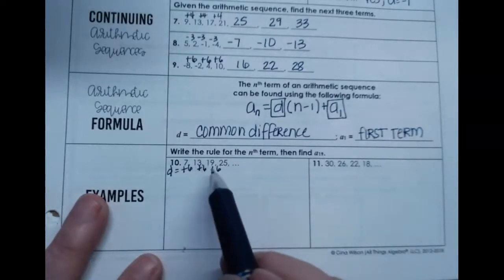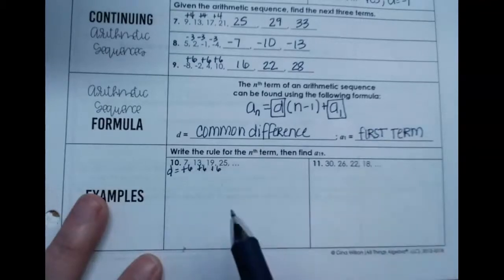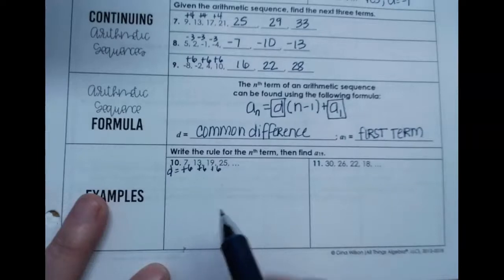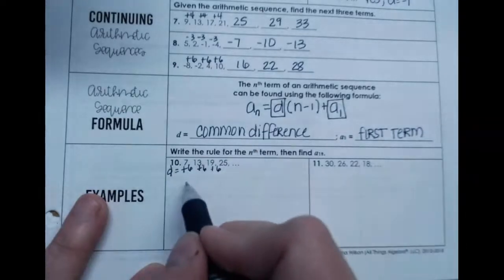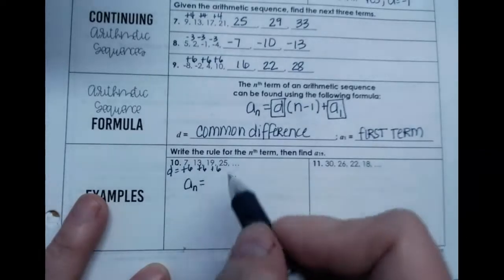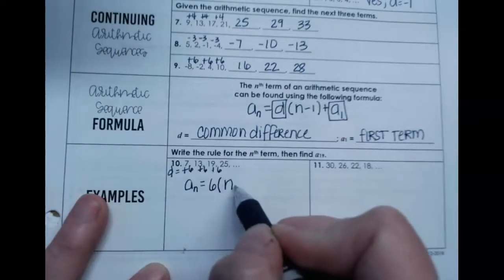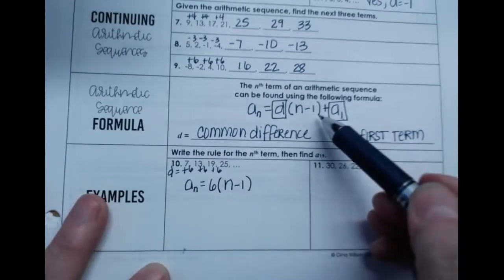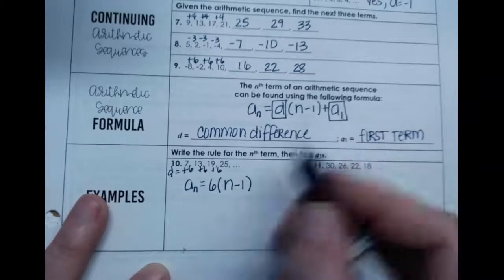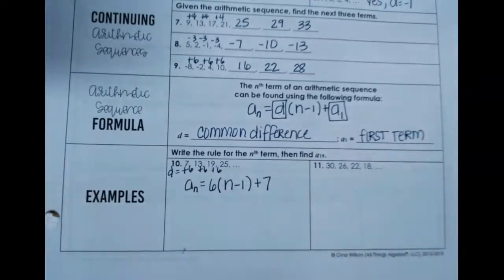You need to check all the numbers because you've got to verify that this is a sequence. If they don't have the same number in between, they're not a sequence, then you can't do this. So the a sub n stands for any number. To find any number, I'm going to take my common difference times n minus 1, so I'm just taking from my formula up here, plus the first term, and the first term is 7. Okay?